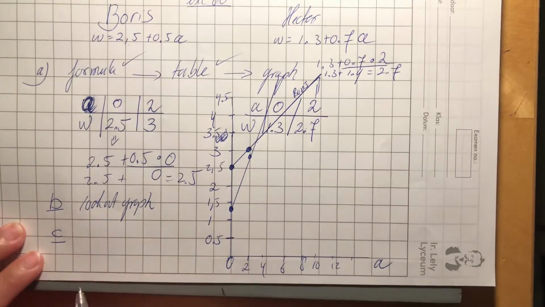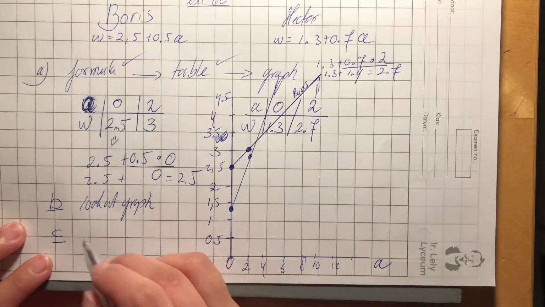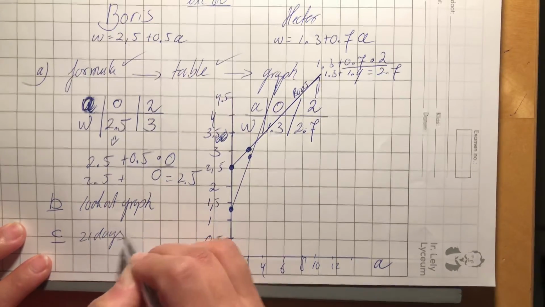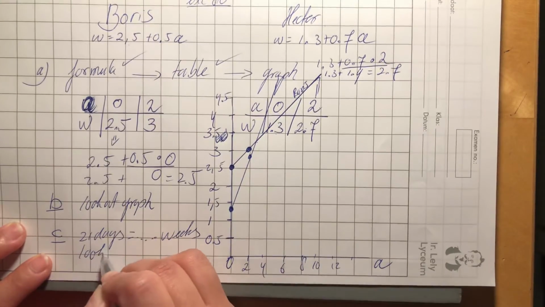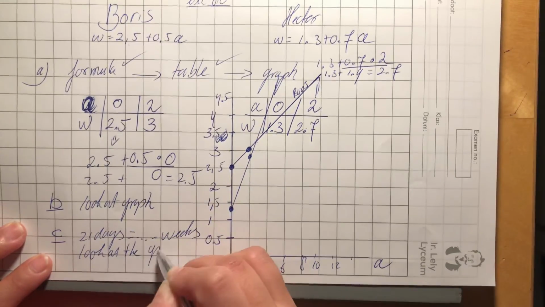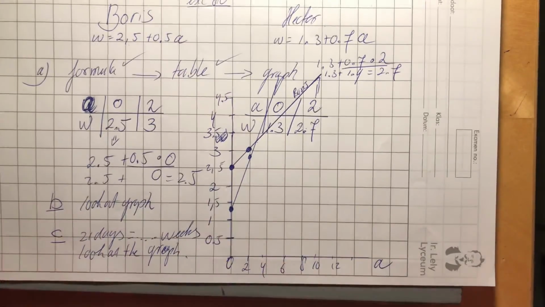And C, which dog is the heaviest after 21 days? Well, 21 days, first tell me how many weeks it is. And also the hint, look at the graph. It will tell you everything. Okay, good luck.